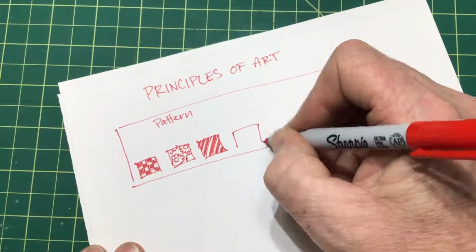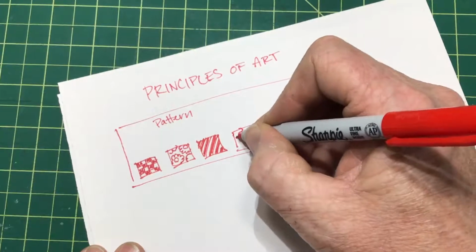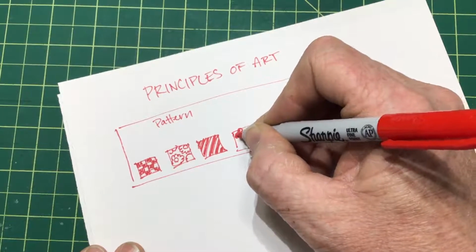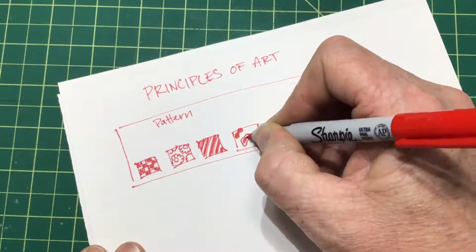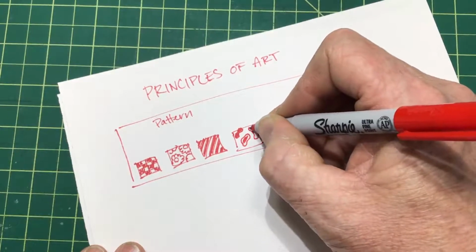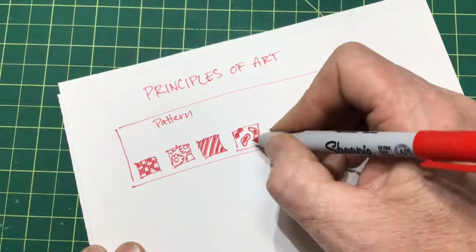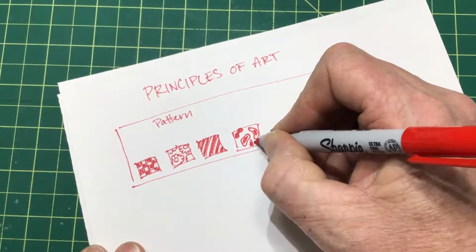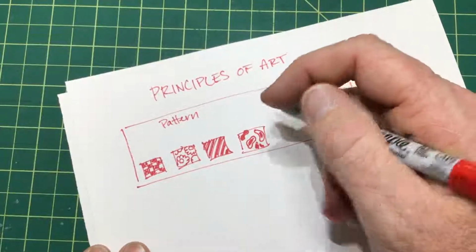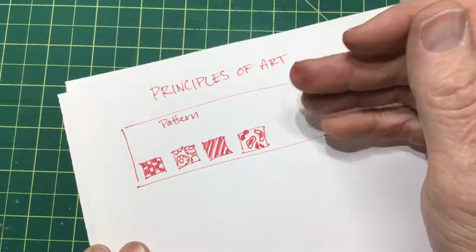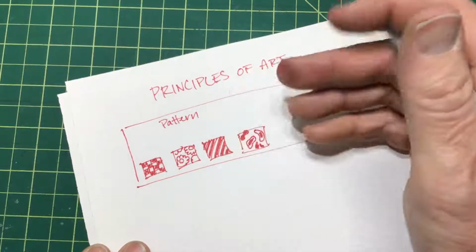You could have a leopard skin. That's a very organic looking pattern, leopard skin, and leopard spots. So you think about that a little bit. The piano keys are a pattern. Lots of things show up in things man-made and things in nature.